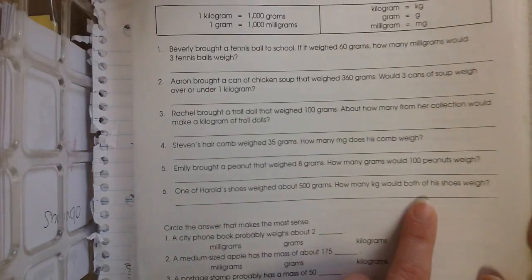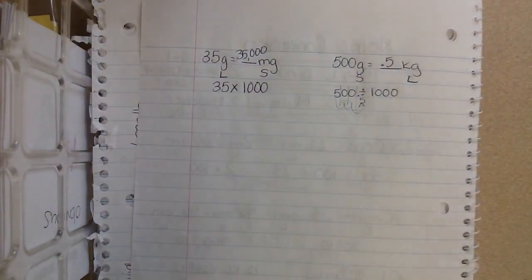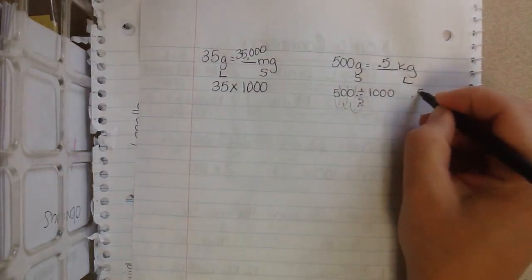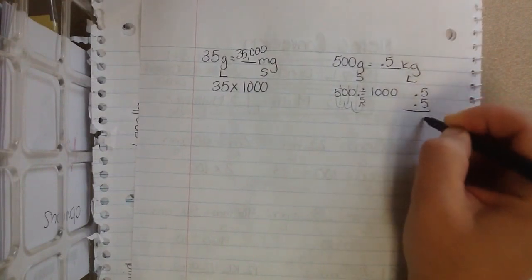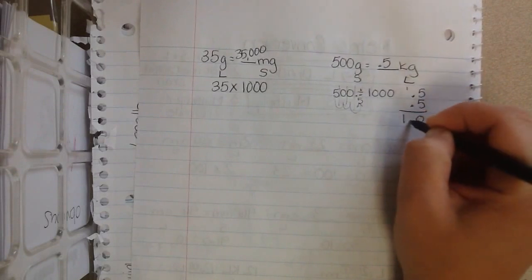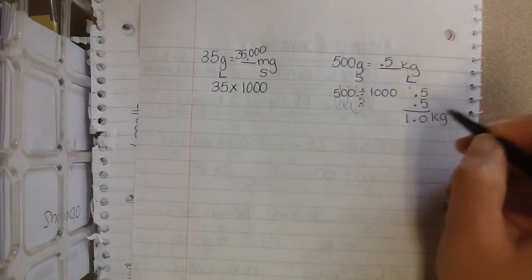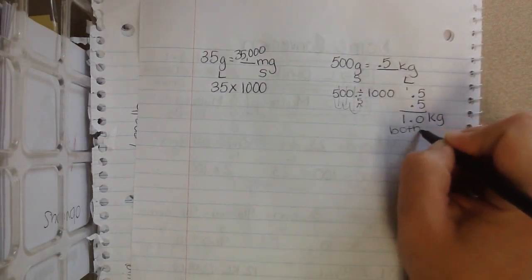So when my question says, what would both of his shoes weigh? One is 5/10 of a kilogram. The other one is 5/10 of a kilogram. I add those together, I get 1 whole kilogram. So this would be both of his shoes.